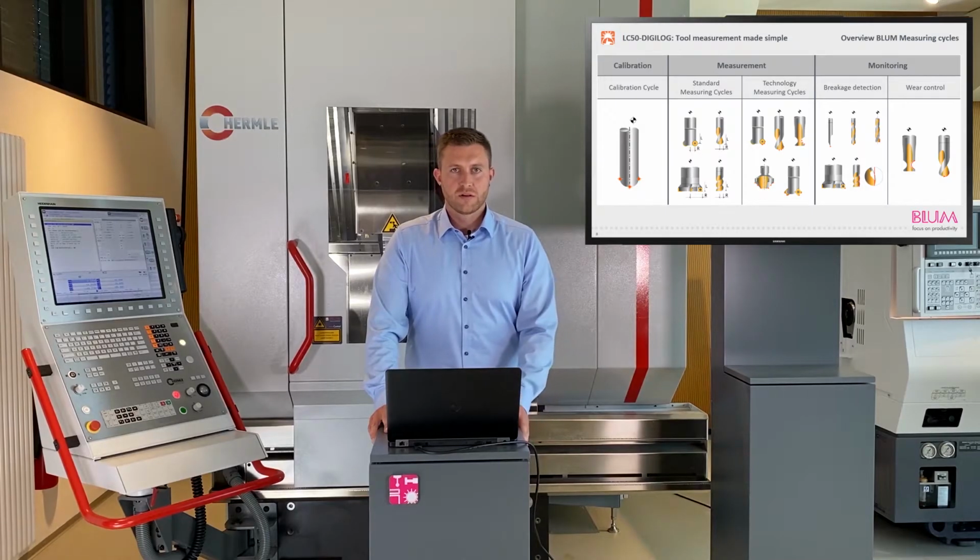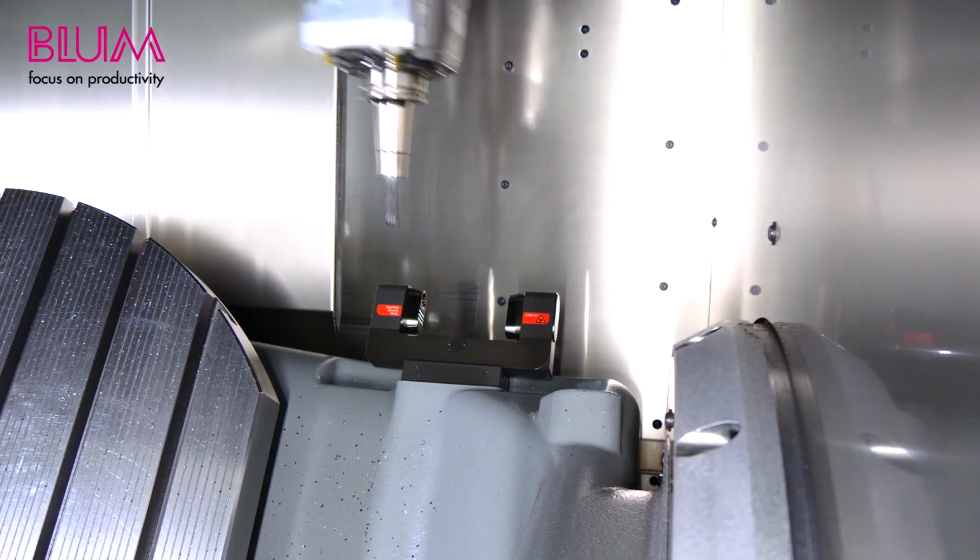The term verification means carrying out a quick check on the tools, such as breakage detection or single cutting edge monitoring.